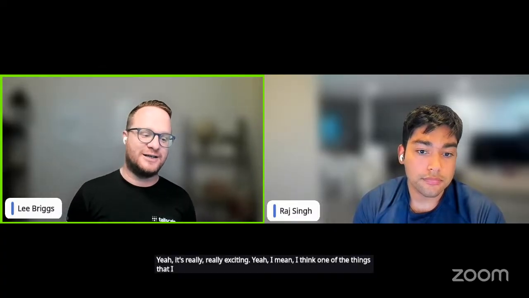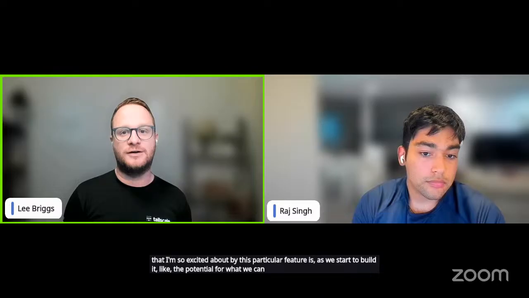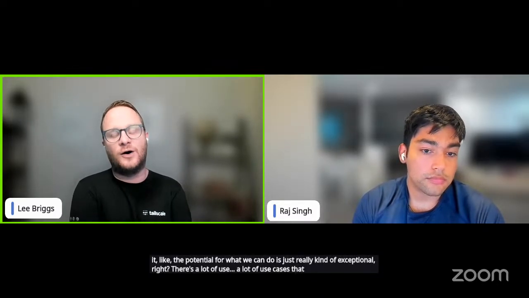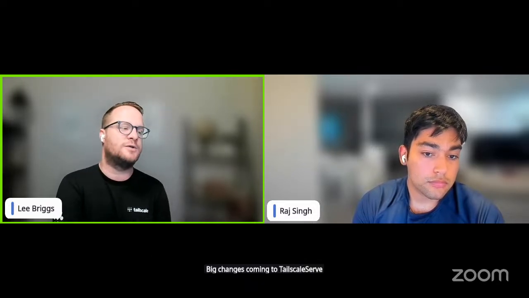Yeah, I think one of the things that I'm so excited about with this particular feature is as we start to build it, the potential for what we can do is just really exceptional, right? There's a huge number of use cases that we're seeing, like, oh, this is going to be really awesome. So exciting changes coming to Tailscale Serve.